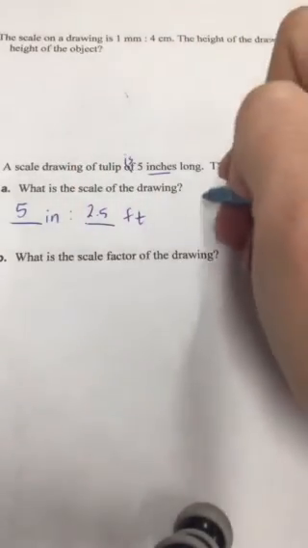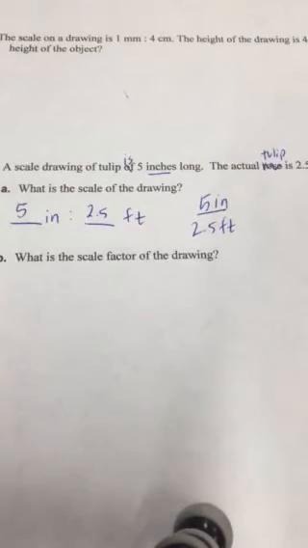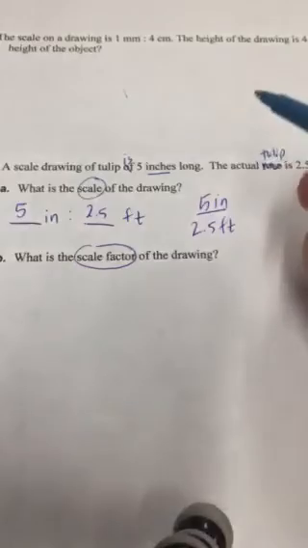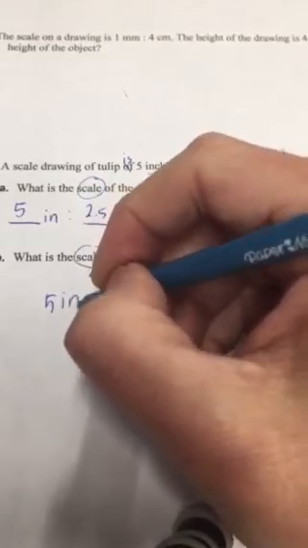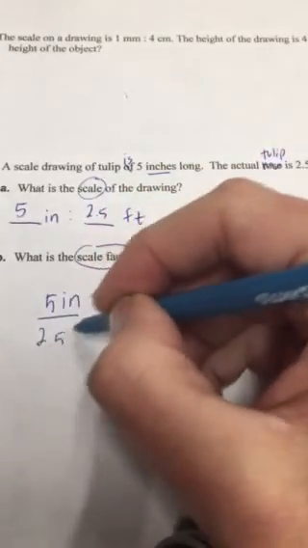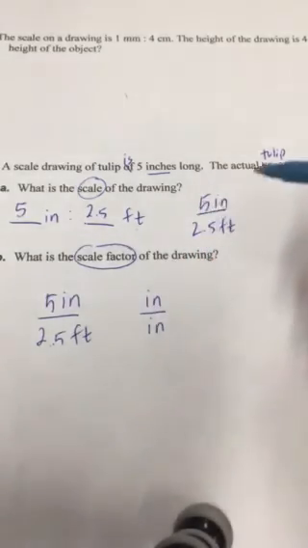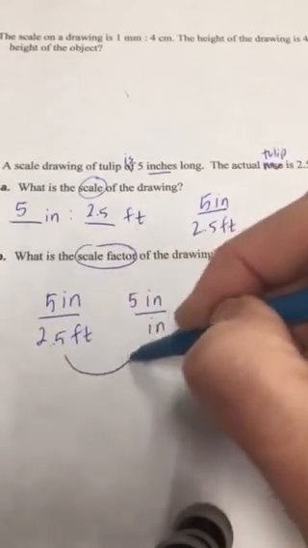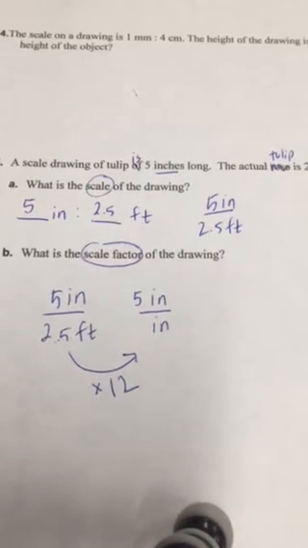So right there is our scale. We could also write it this way, 5 inches, 2.5 feet. Doesn't matter. Remember, that's scale where your units are different. Scale factor, the units are the same and they're not written on there. So what I can do is take my 5 inches and my 2.5 feet and make these both inches to inches, and then we can start simplifying. So I know that this is 5 inches, and to change my 2.5 feet to inches, I would have to multiply by 12. So 2.5 times 12, that gets me 30 inches.